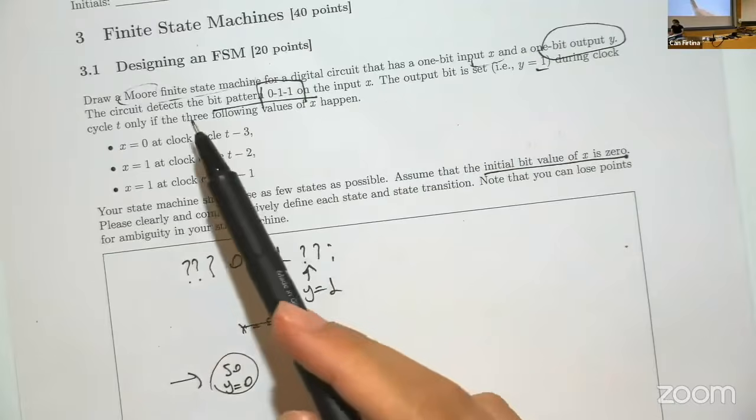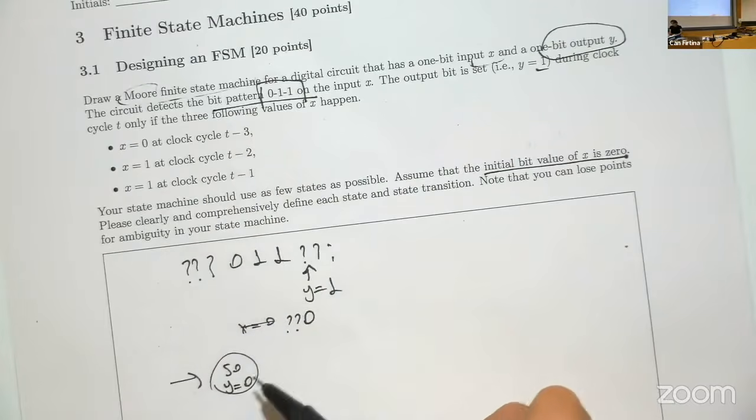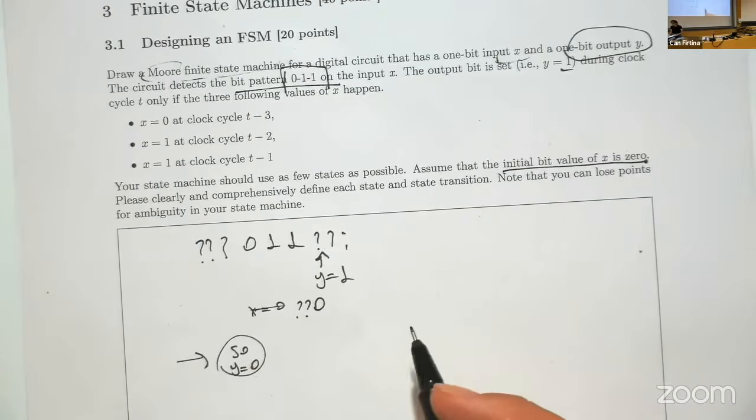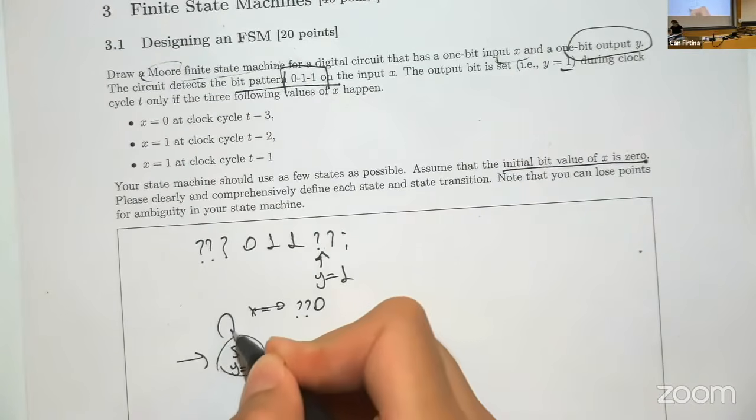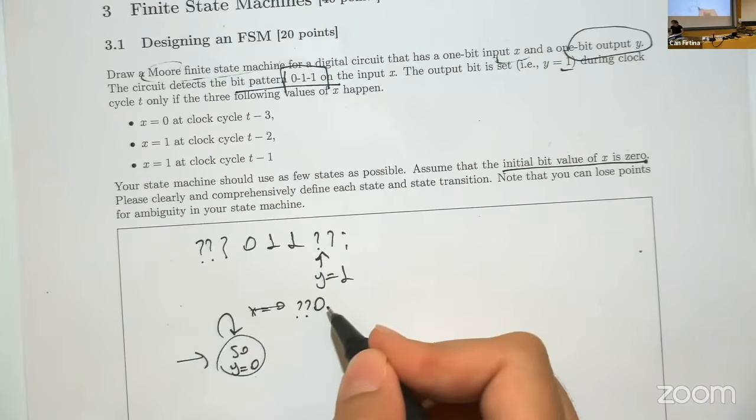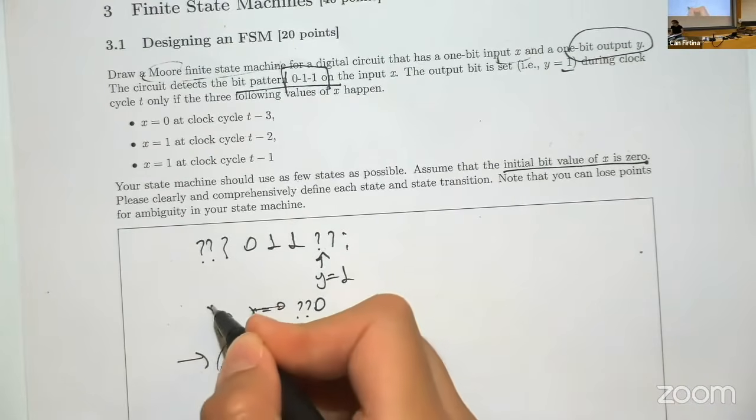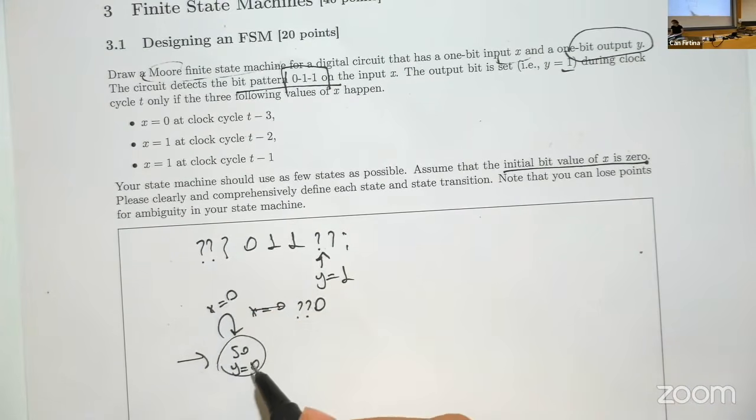And since this is a Moore finite state machine, your output only depends on the state you are in. Then if you have, for example, another 0, then still your last bit is 0. So if X is equal to 0, you stay in the same state.